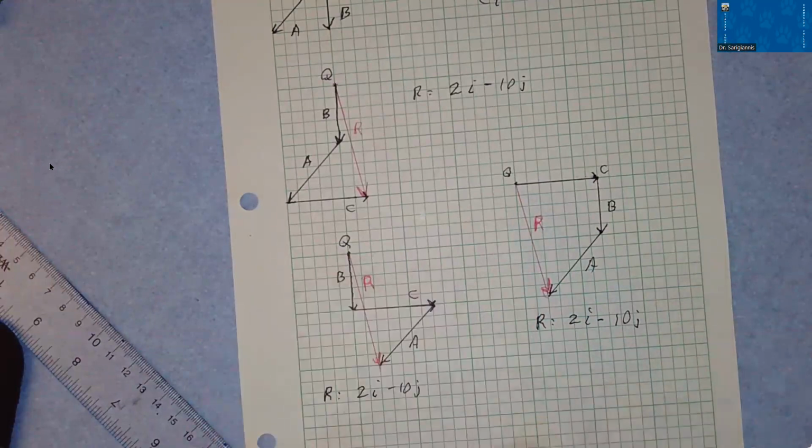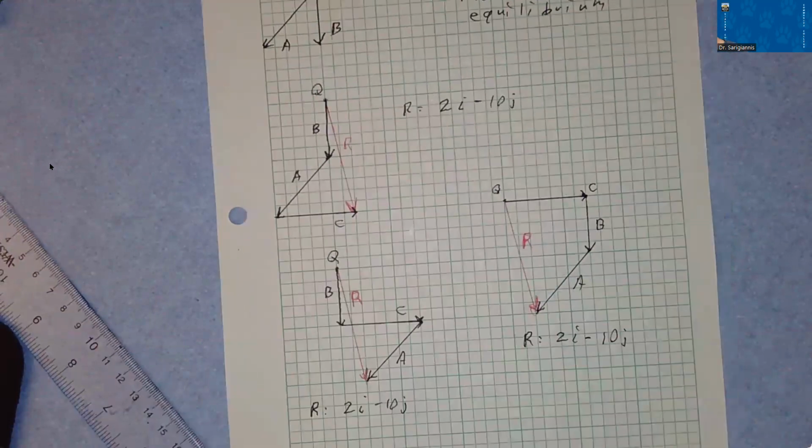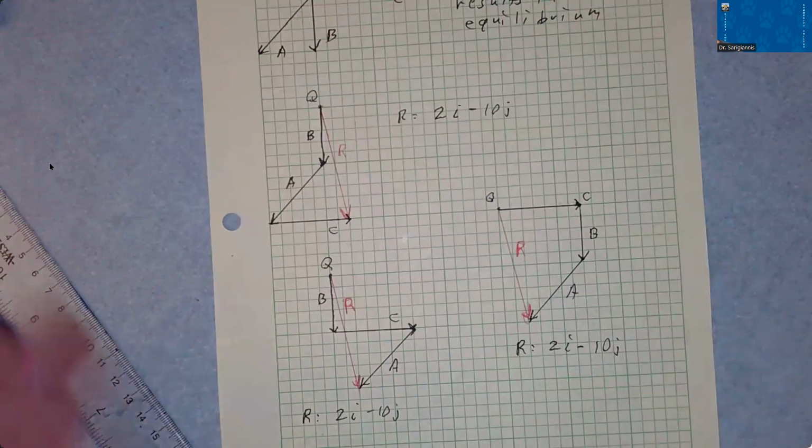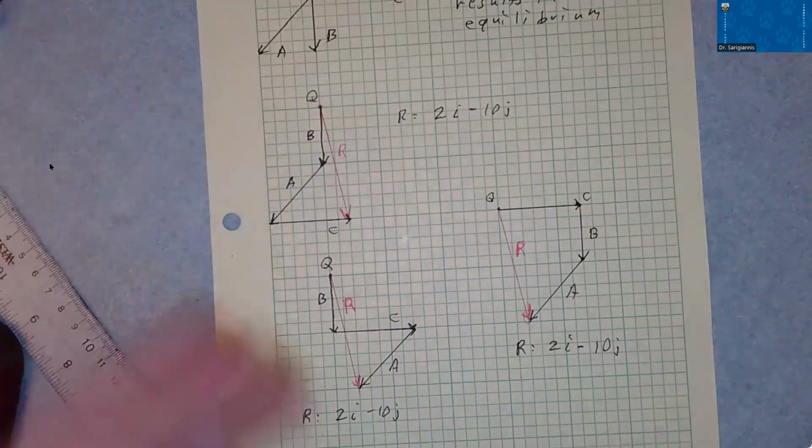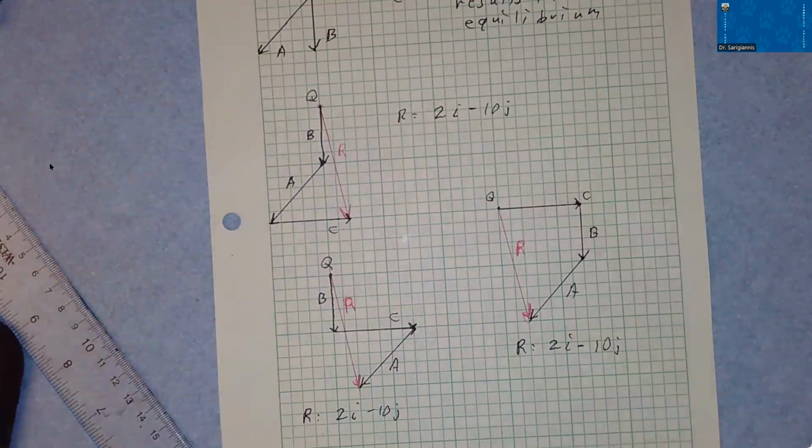So you can add these vectors in any order, right? And you should get the same resultant. We've done this graphically 3 different ways. You can do it a 4th way. You can do CAB. That would give you the same resultant. So you could try that again on your own. And then we see, all right, this is the overall system. This is what our resultant is.